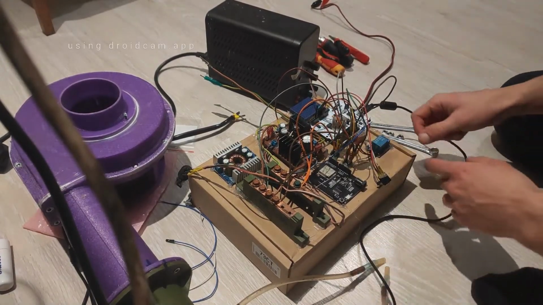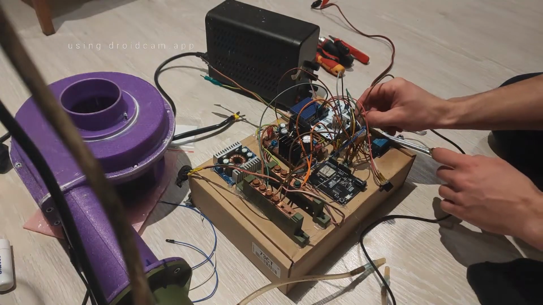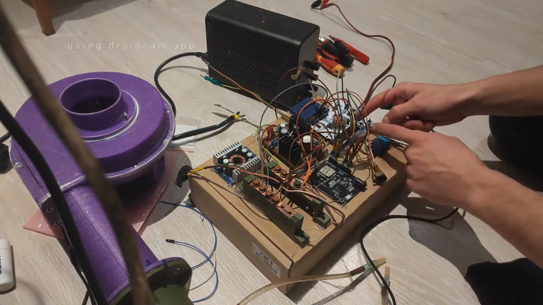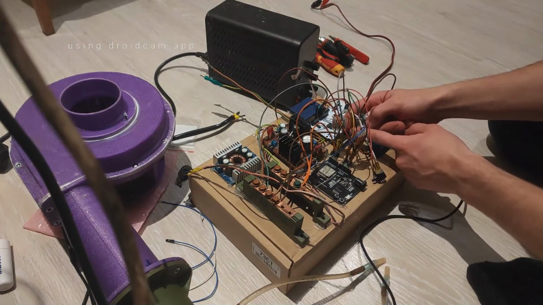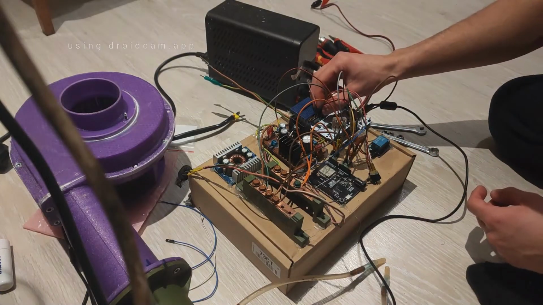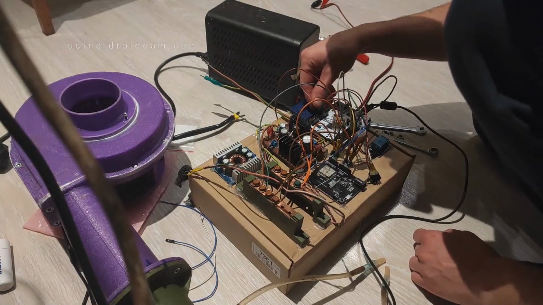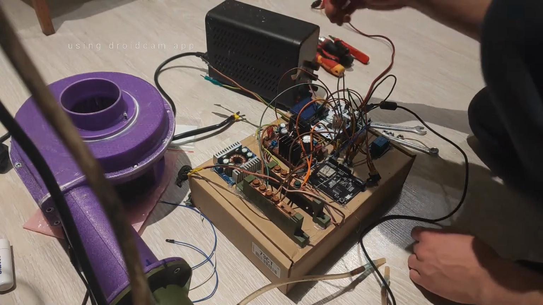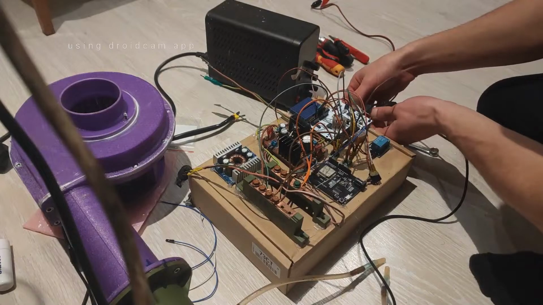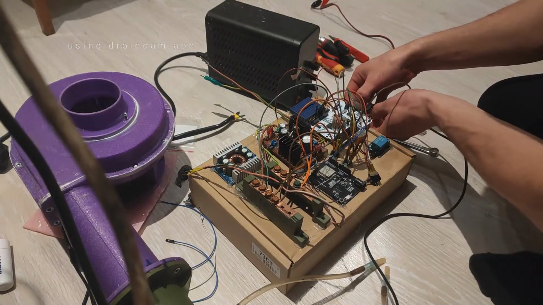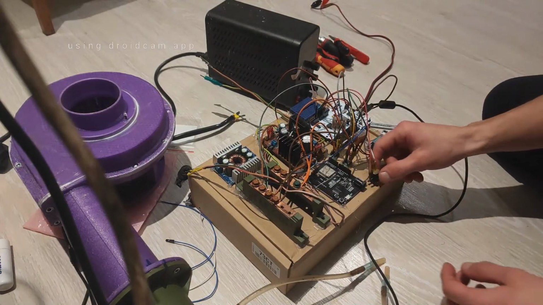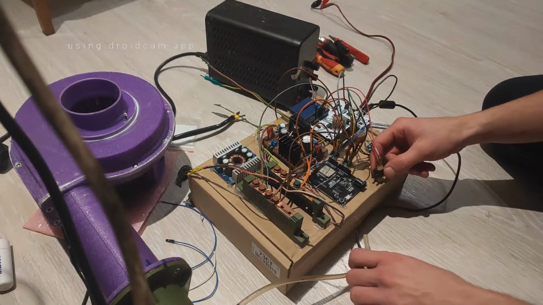Yes. These are on as well. Going back on. This is in as well. Alright, now we do have the pressure sensor.